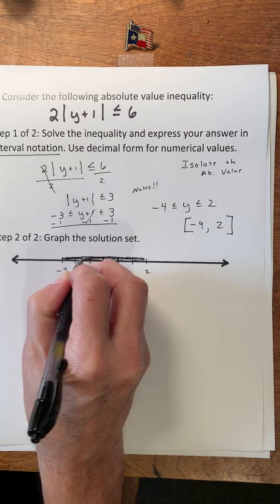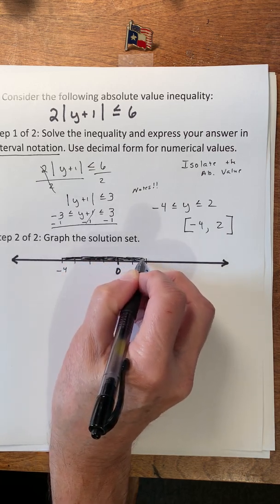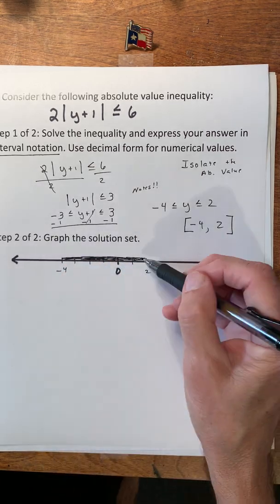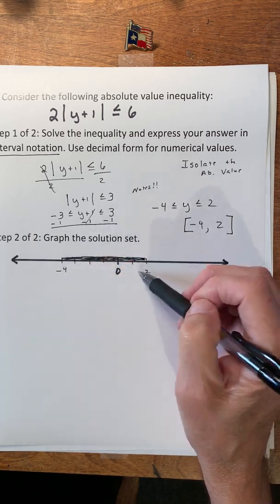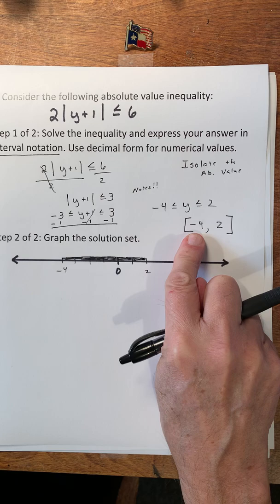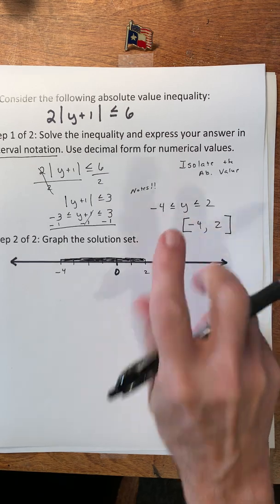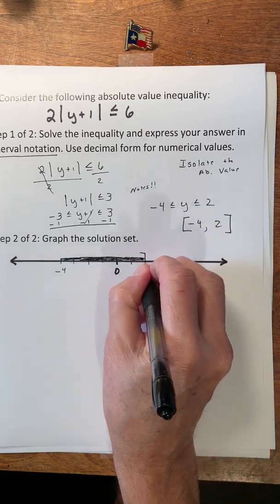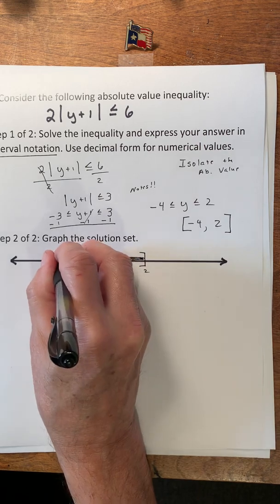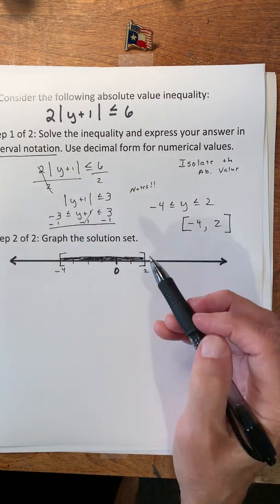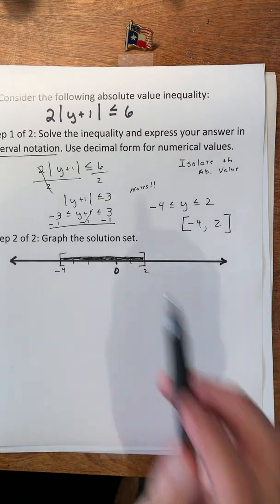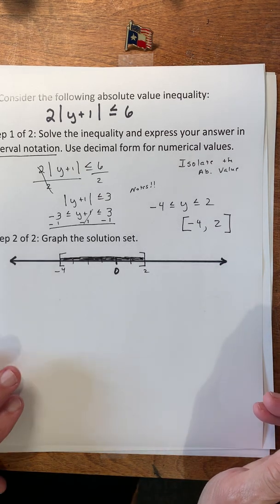Now you know that for a graph like this, I need an ending marker. My ending markers are either going to be parentheses or brackets. Since I have equal to signs, I'm going to use ending markers of brackets. If I have brackets in my interval, I'm going to have brackets in my graph. So there's my solution set.